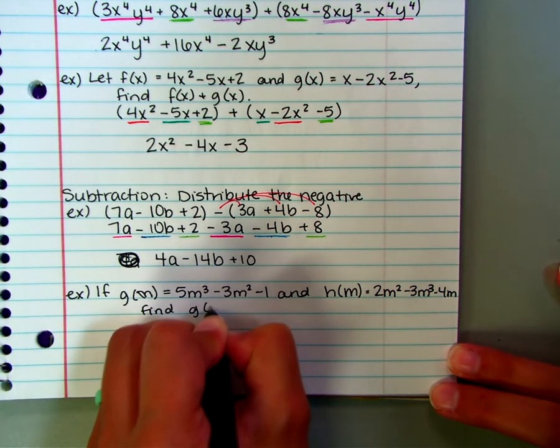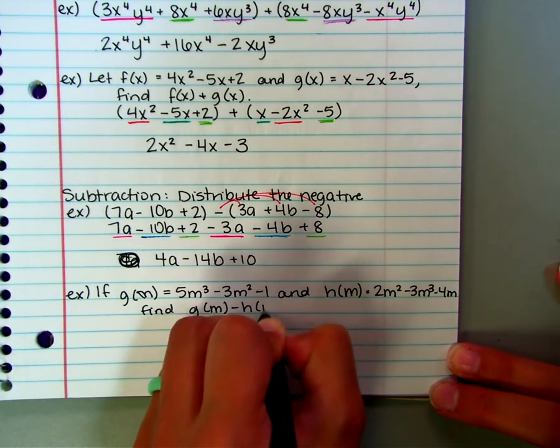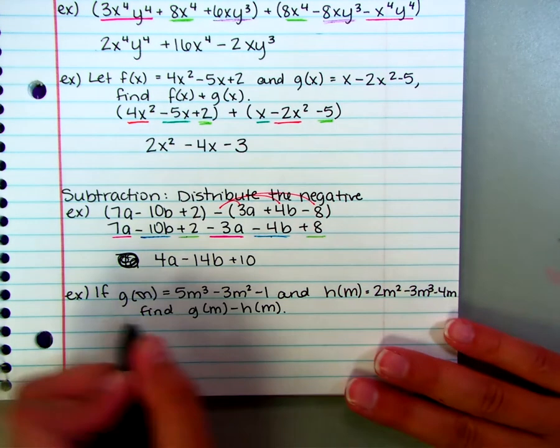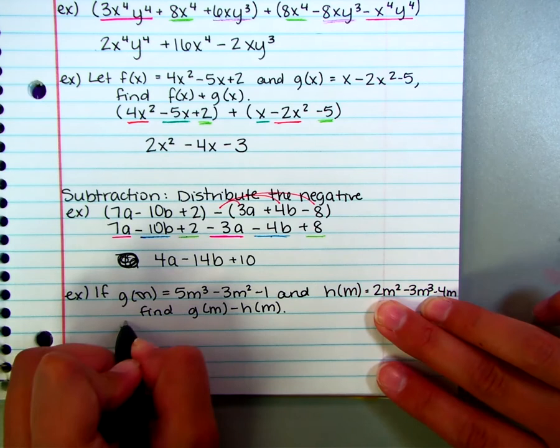Find g of m minus h of m. So again, same question, just different format. It's very mathematical. It's function notation. You'll look more into that later in Math 2, later in Math 3, later in pre-cal, later in really any math that you take. So we're going to go ahead and write it out.